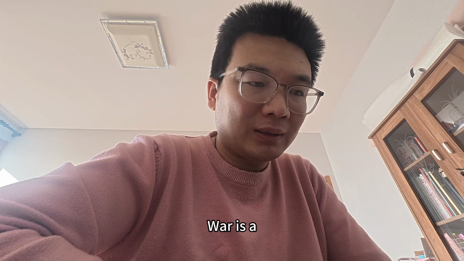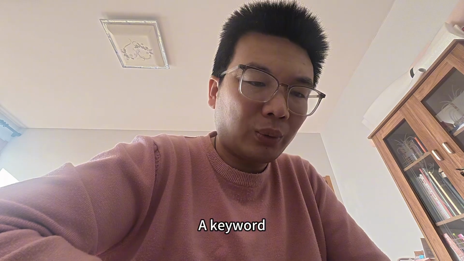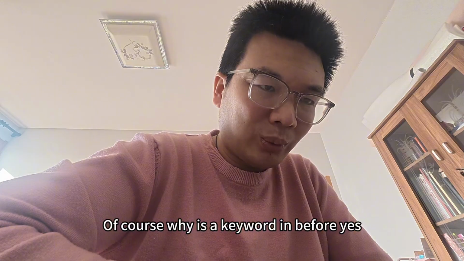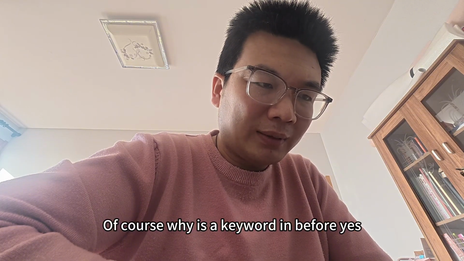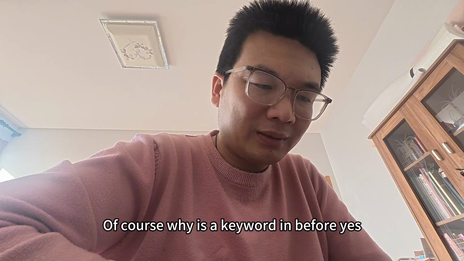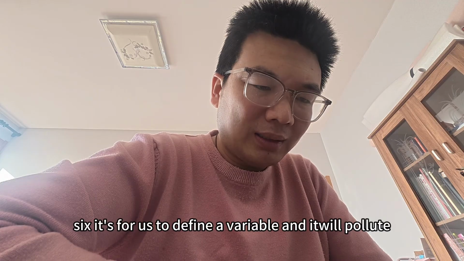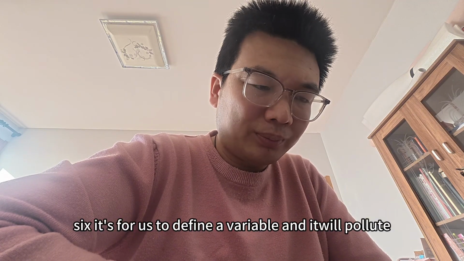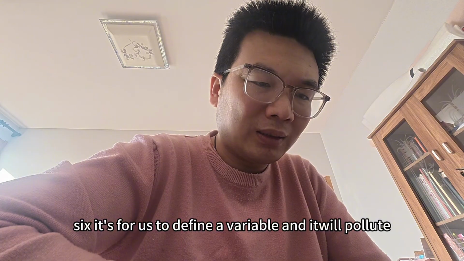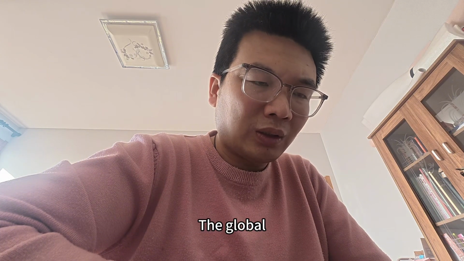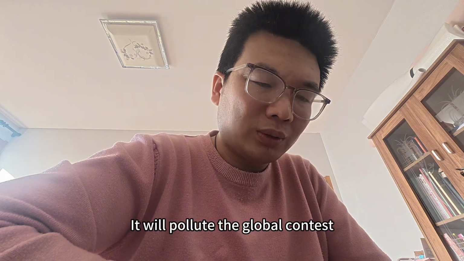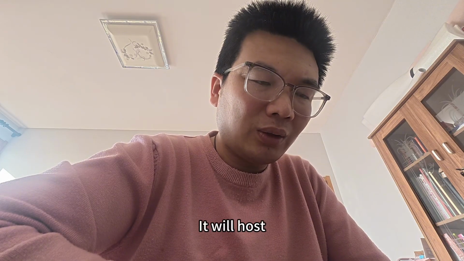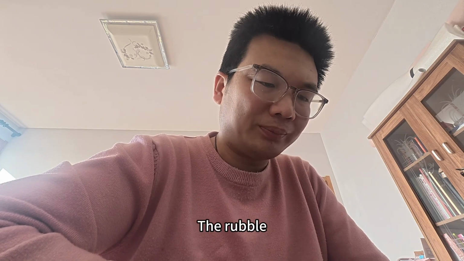Yes, of course. var is a keyword from before ES6. It is for us to define a variable, and it will pollute the global context, and it will hoist the variable.